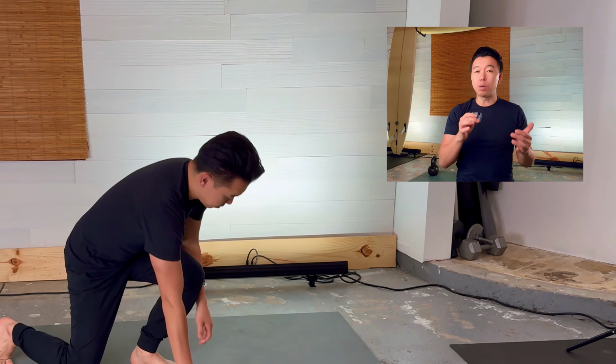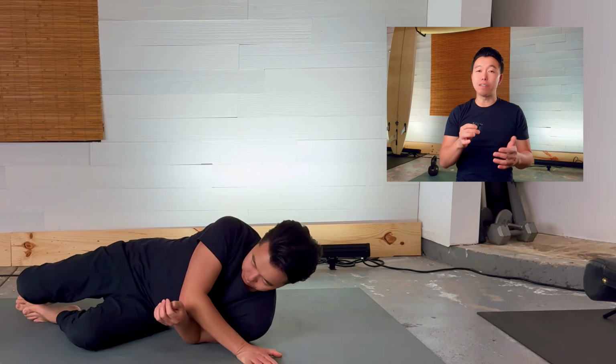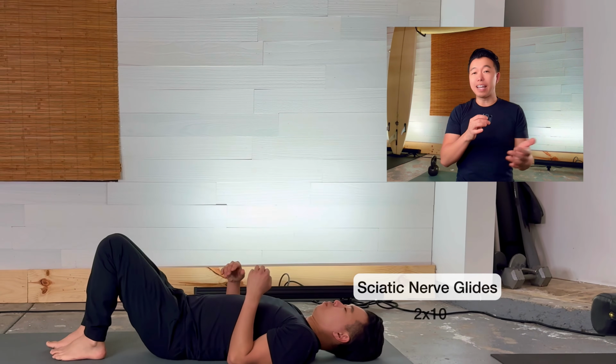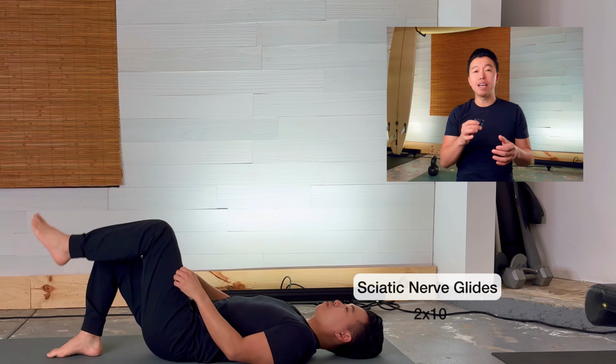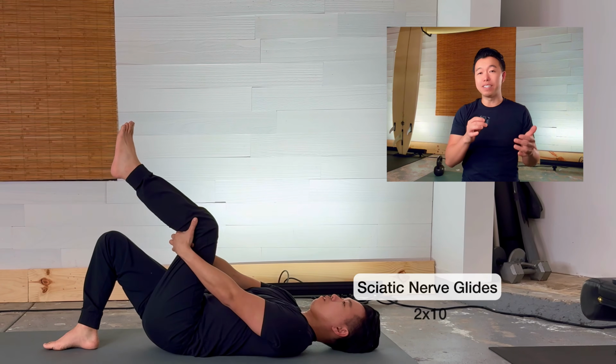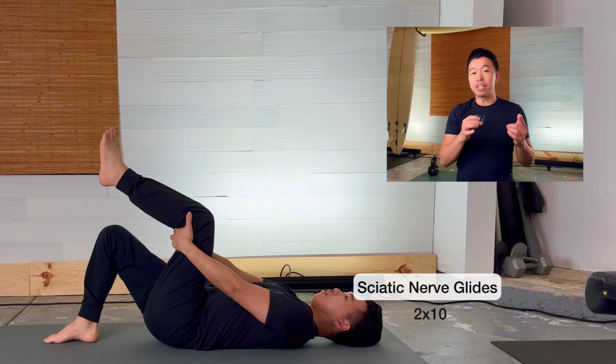And finally, let's mobilize the sciatic nerve itself. The sciatic nerve can get caught anywhere along its pathway causing pain, so flossing the nerve back and forth can be incredibly effective in relieving sciatic pain. This is a beginner variation.